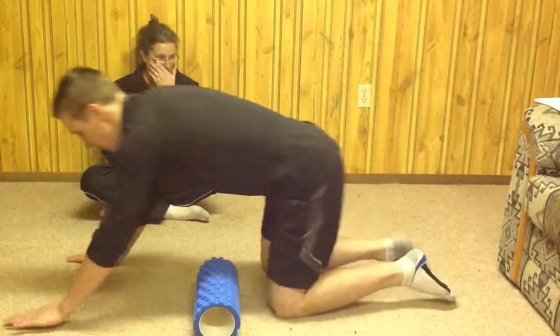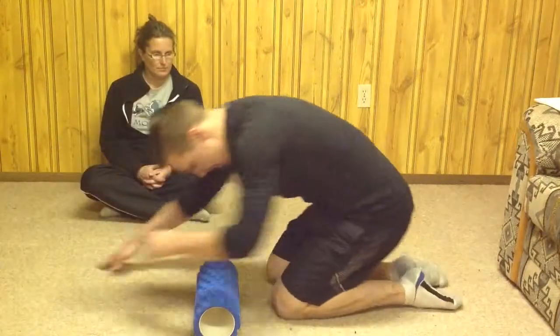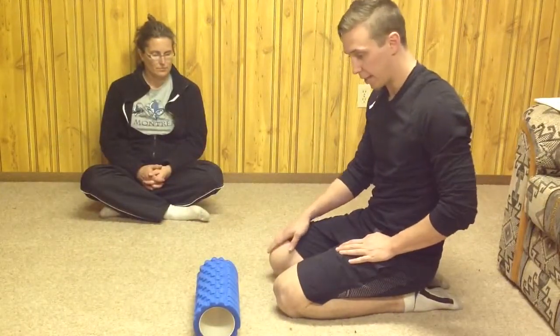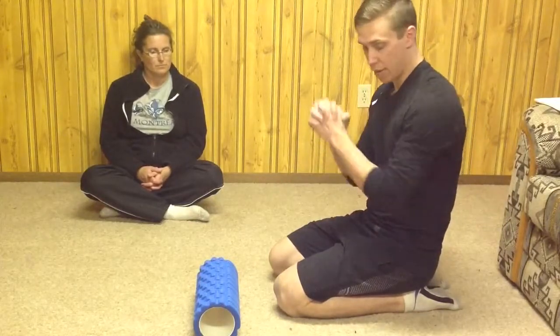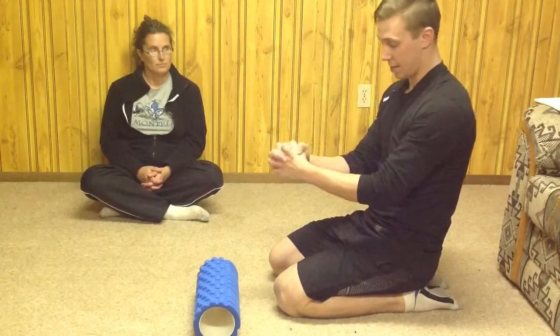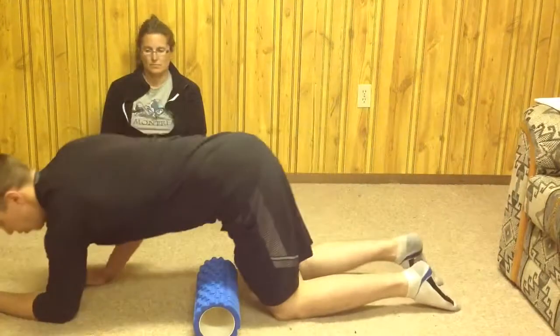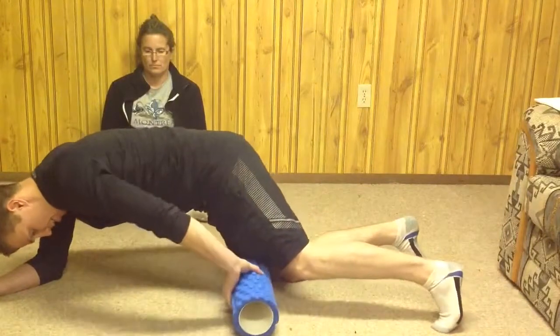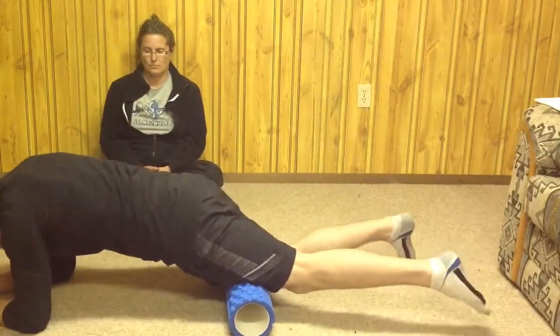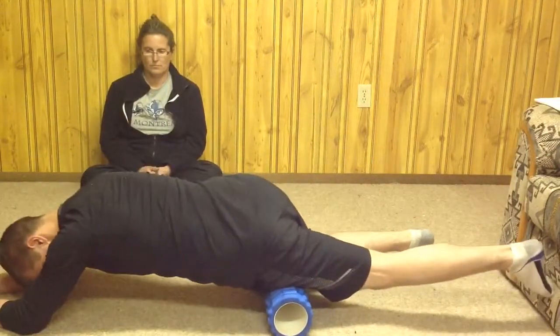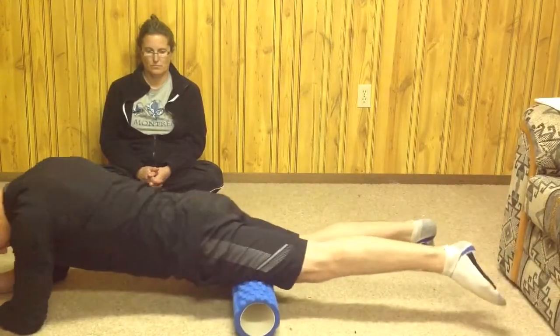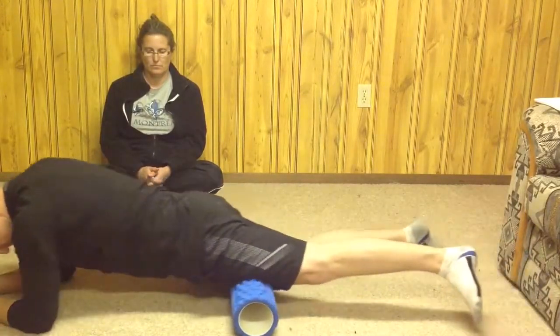You're going to keep the knee of the non-foam rolled leg on the ground just so that you have a little bit more base of support. And then you're going to lay down on your elbows and wrists. So just lay like this. Just like so. And down and up and down and up.